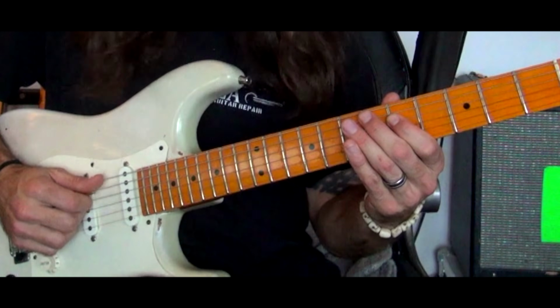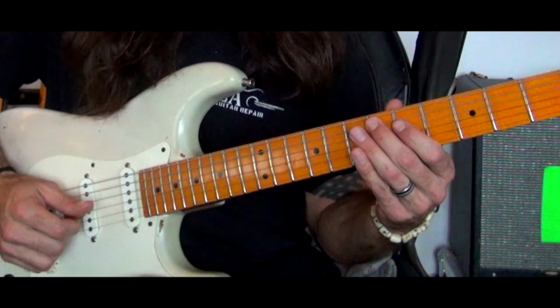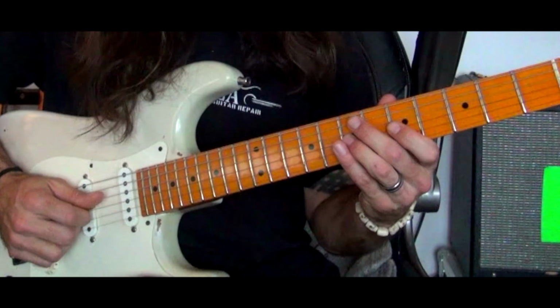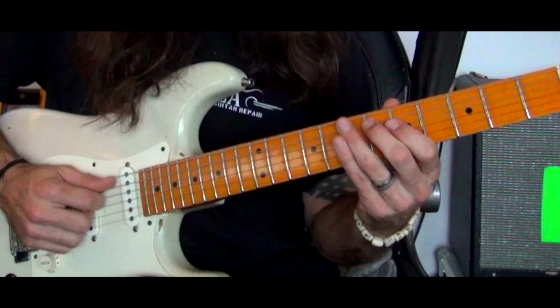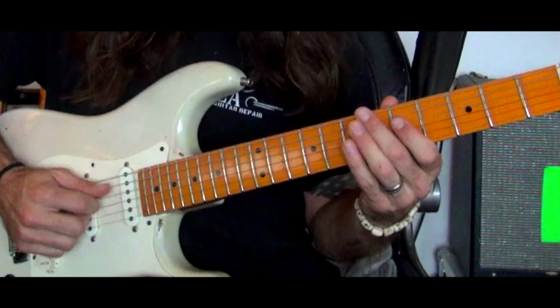And then from here, the nice thing, we want that flat 3 again. It's right there under our middle finger. So we're doing very little movement. And you could take that middle finger, flat 3, give it a bend.